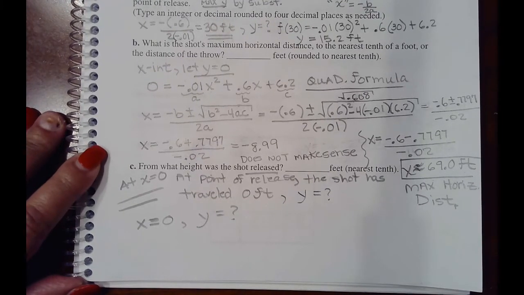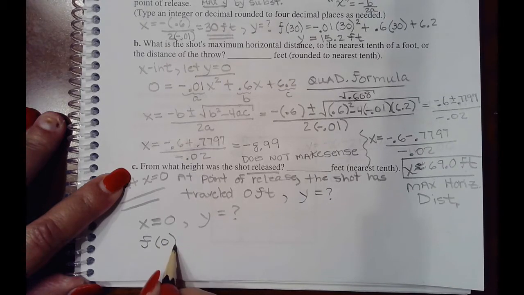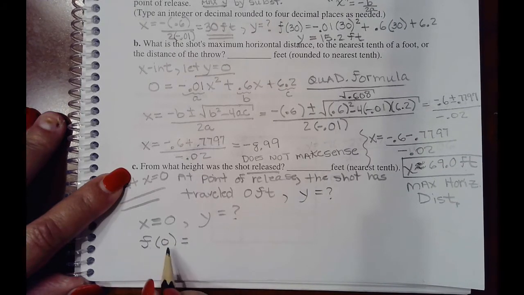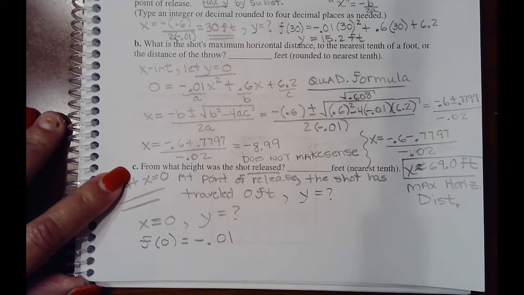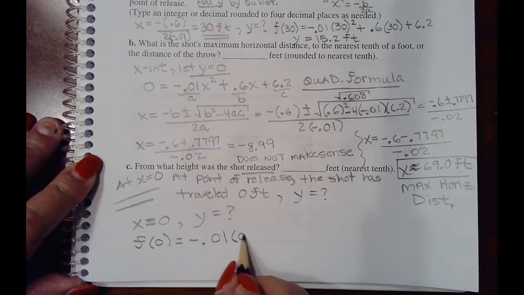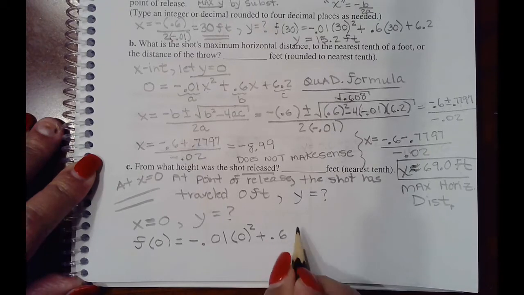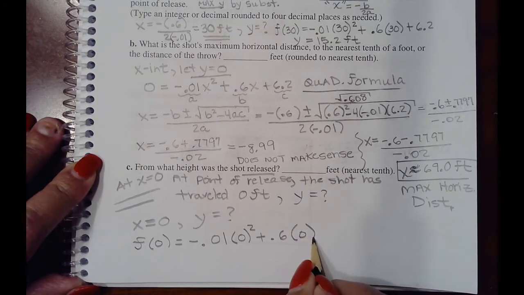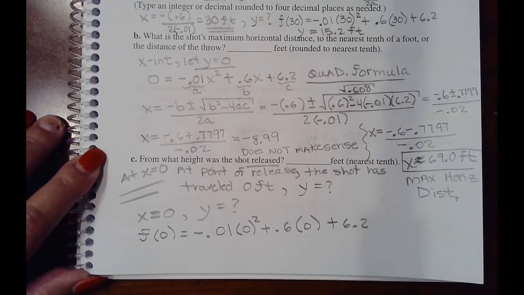Okay, so using the function above, I'm evaluating at x equal to 0. So here's f of x is equal to negative 0.01. I'm just copying that function above, again, allowing x to be 0 each time I see x. Okay, that would give me that.